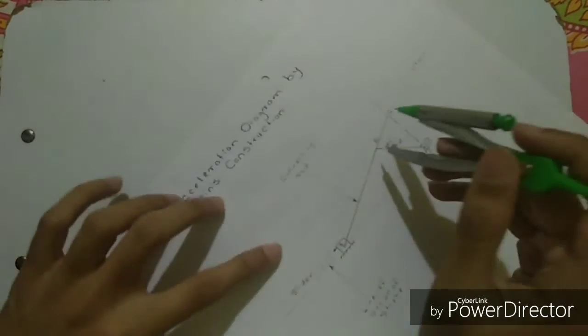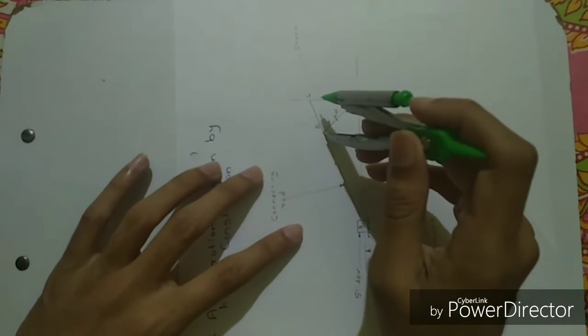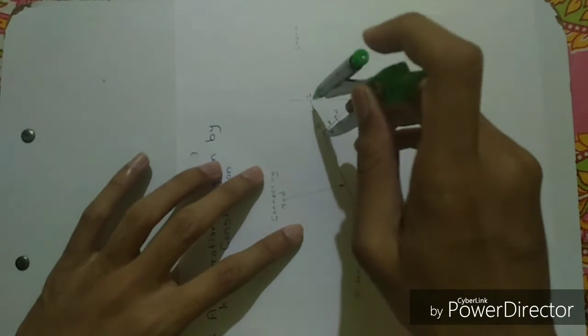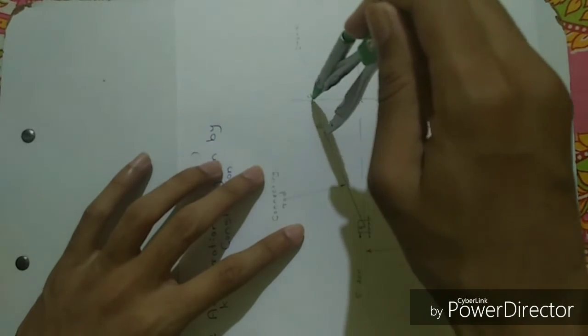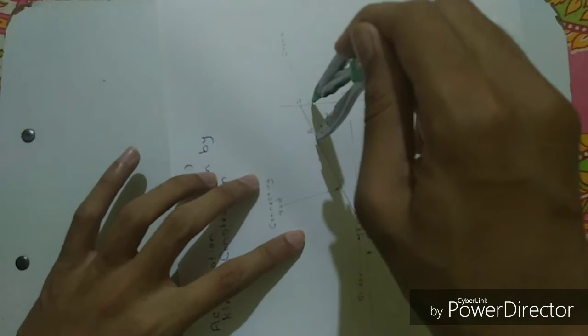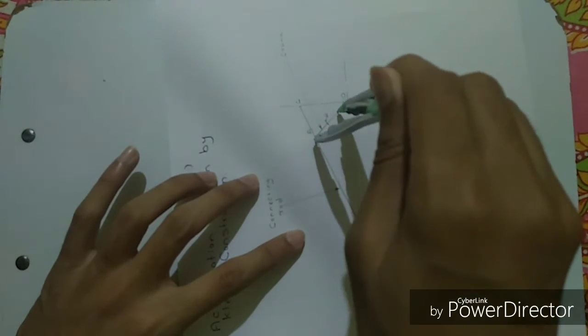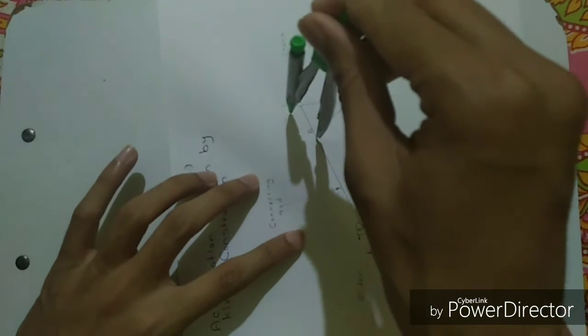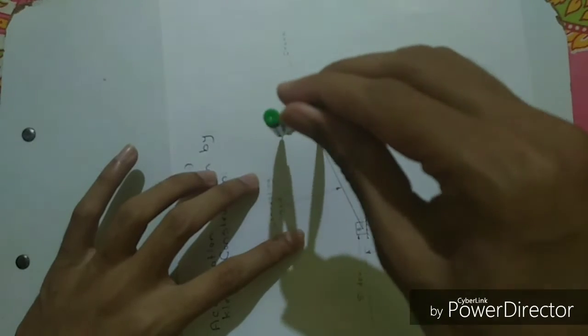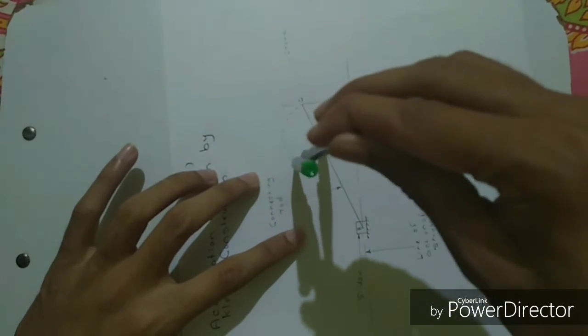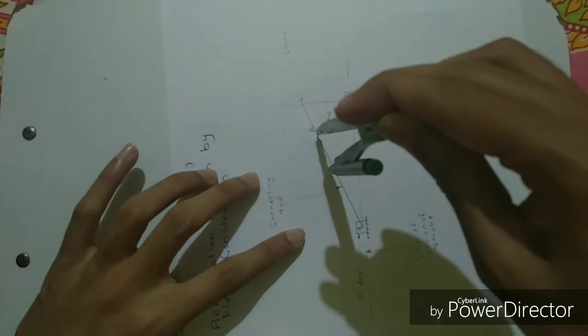Now we have to draw one circle with center A, like that. We have to draw this as dotted because it is a rough construction.